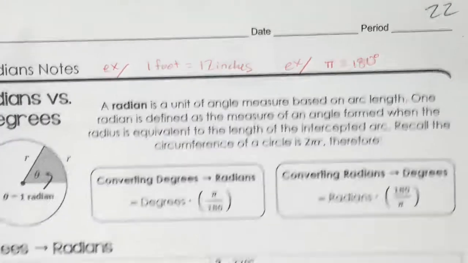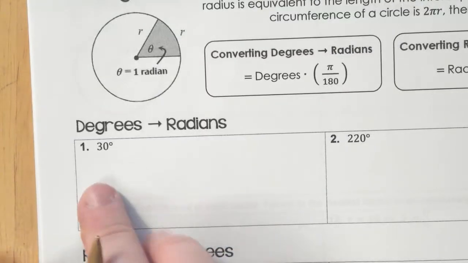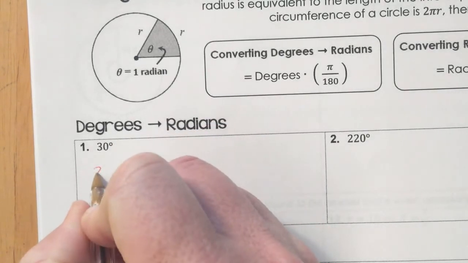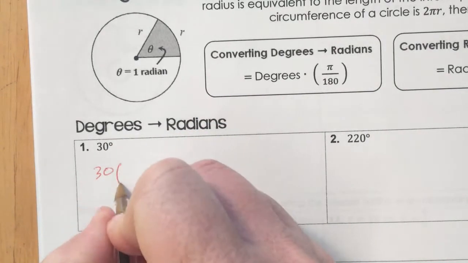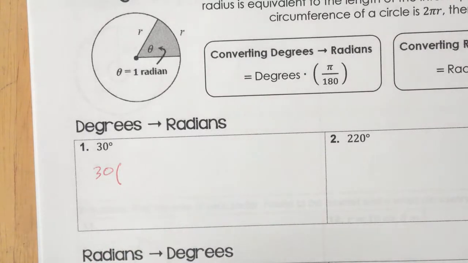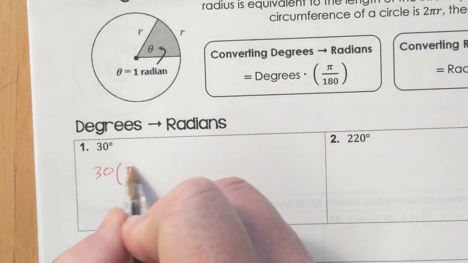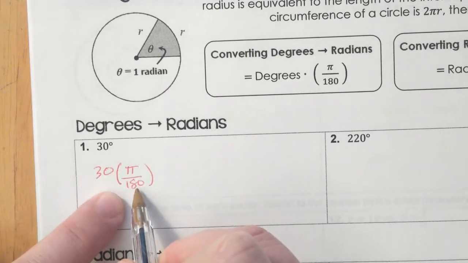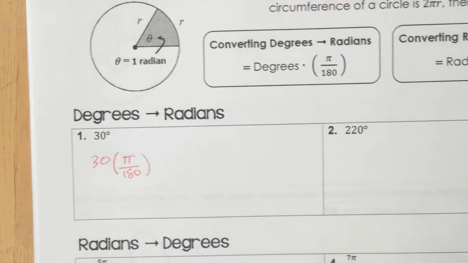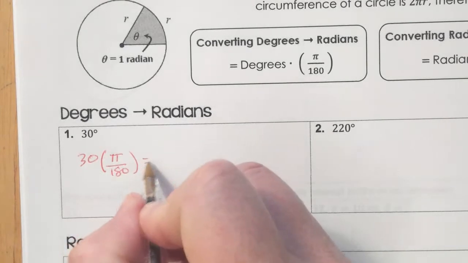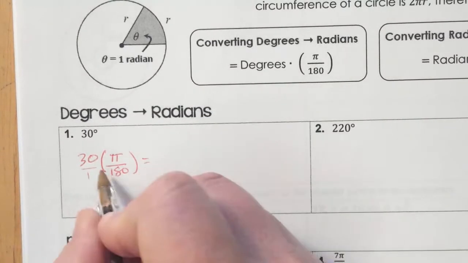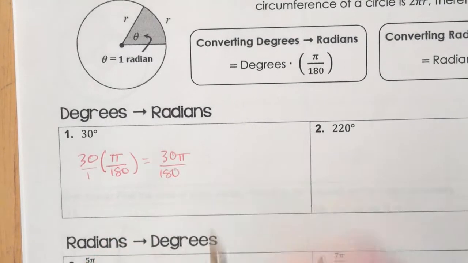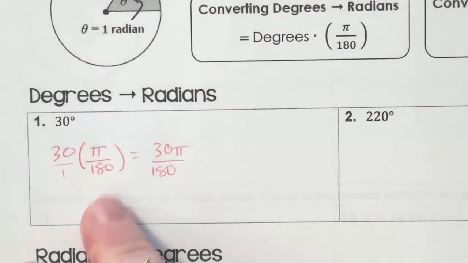Excellent. So, for example, if we have 30 degrees, we're going to take the 30. We want radians, so we want pi, and we want to get rid of 180 degrees. We want the radians and to get rid of the degrees. So you would just multiply straight across because there's like a 1 underneath this. That'd be 30 pi over 180, and all you have to do now is simplify.